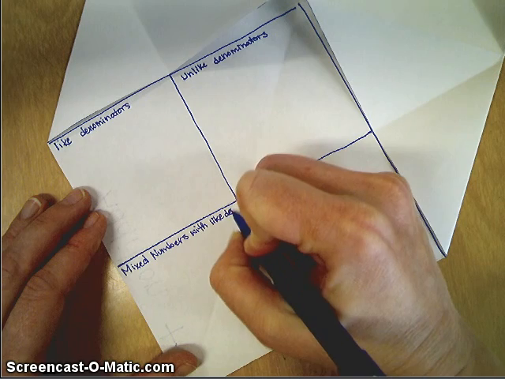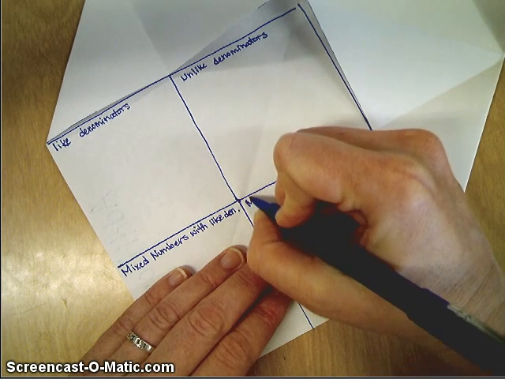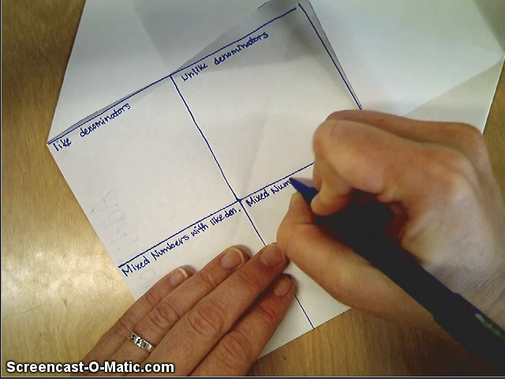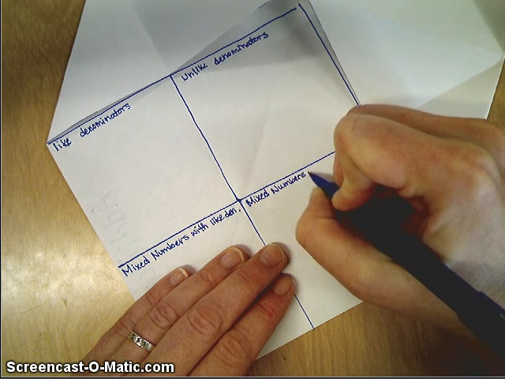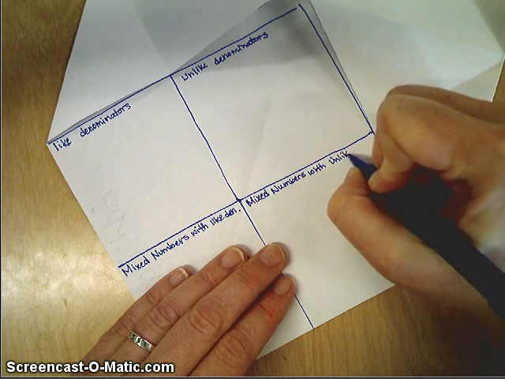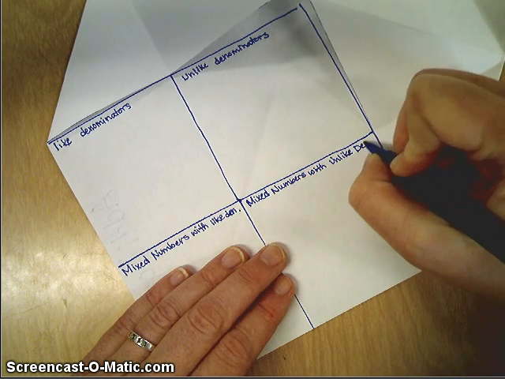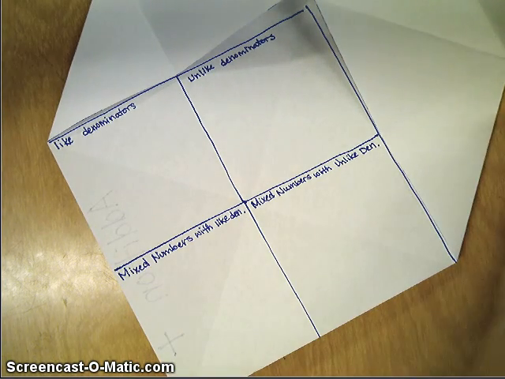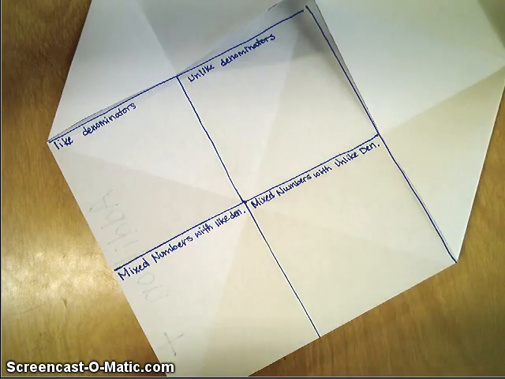I'm going to have to abbreviate there. And mixed numbers with unlike denominators, and I'm going to have to abbreviate there also. So we're going to have to write kind of small to fit those in.